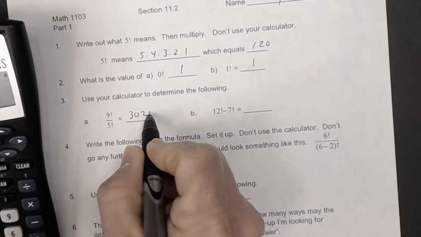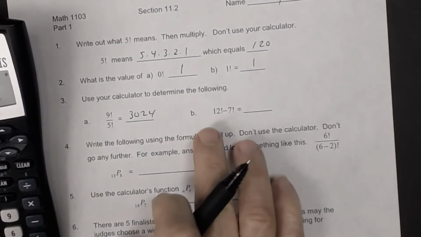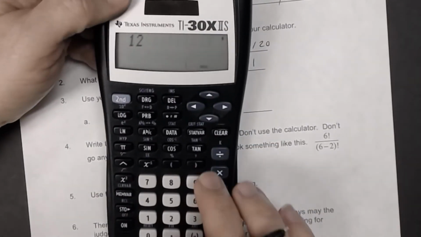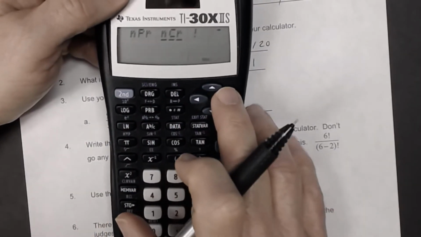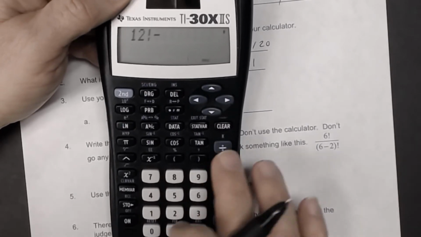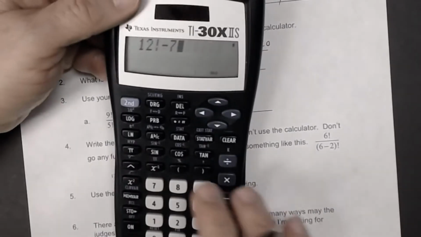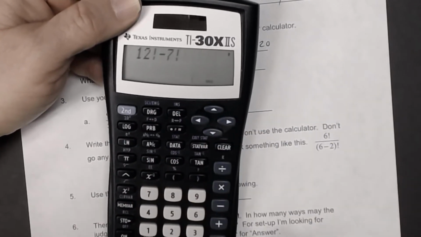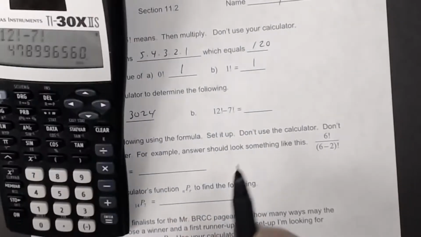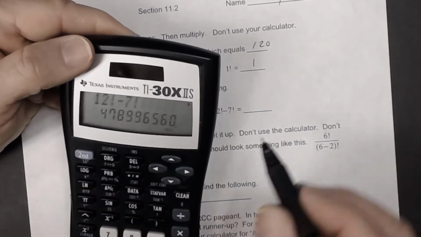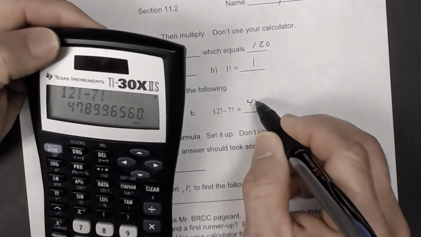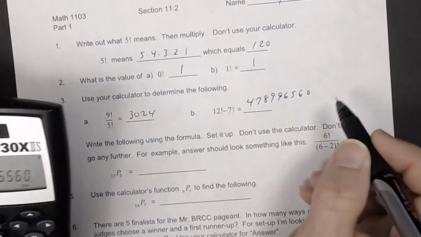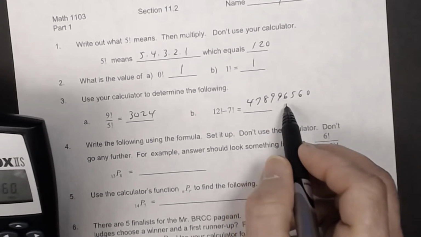So 3024. All right, over here, 12 factorial minus 7 factorial, use your calculator. So you're going to say 12 factorial, minus, subtract 7 factorial. And then press equal, and you get this big number: 478996560. I didn't realize it was going to be that big, but it's that big.